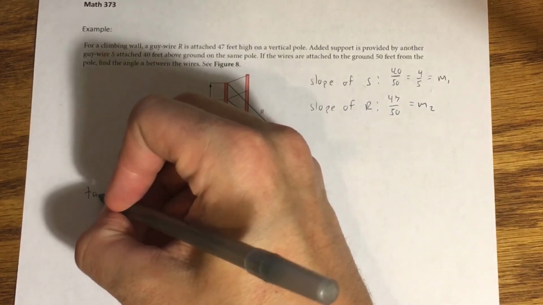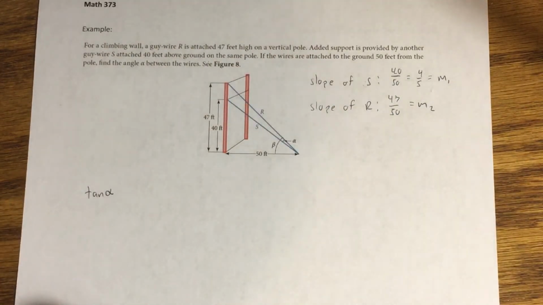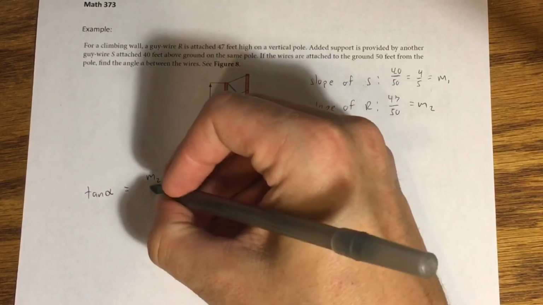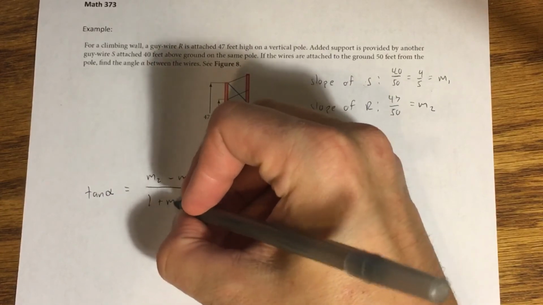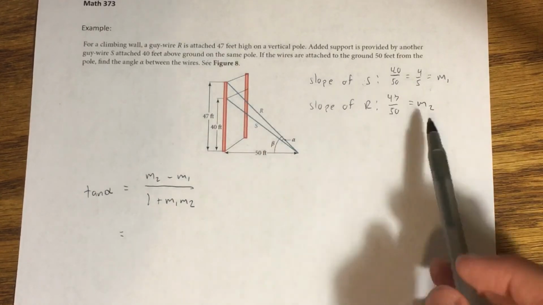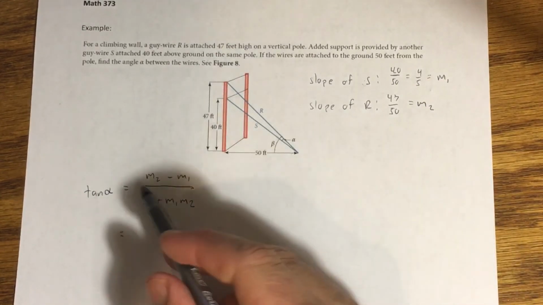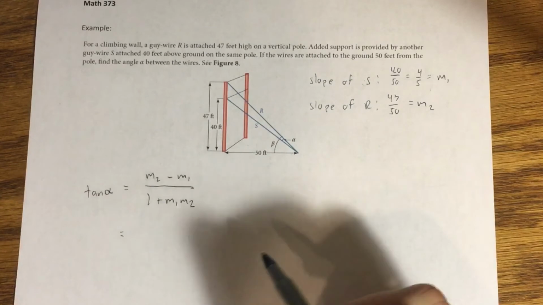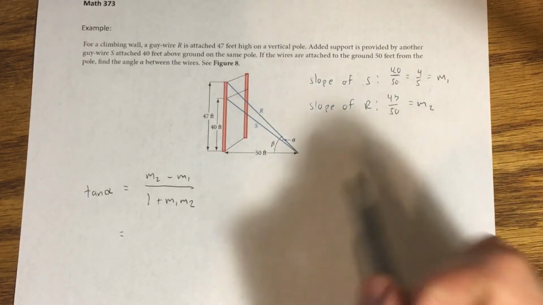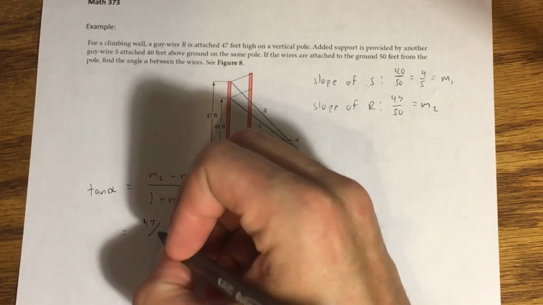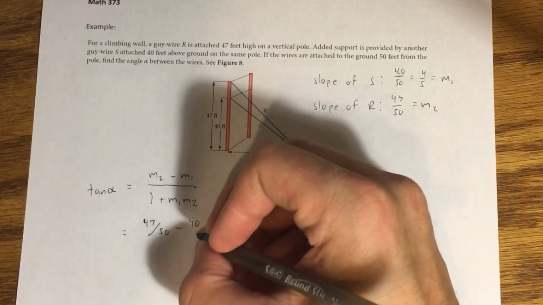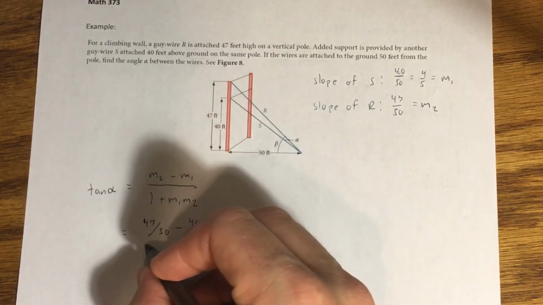Okay, so according to the work that we just did, the angle between these two lines, if I were to take its tangent, so calling that tangent of alpha, that should be equal to M2 minus M1 over 1 plus the product of those slopes, M1 times M2. But what is that equal to? Well, we have M1 and M2 here. M2 is equal to 47 over 50. M1 is equal to 40 over 50.